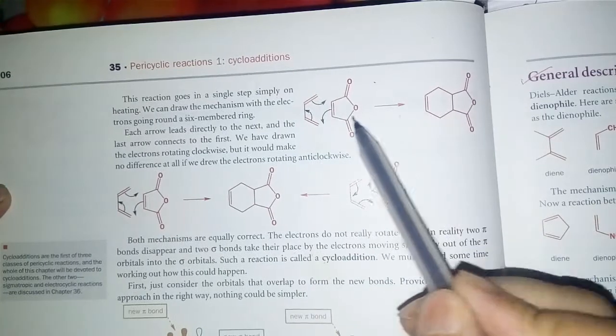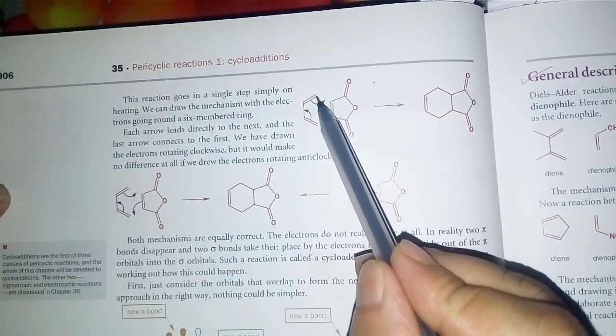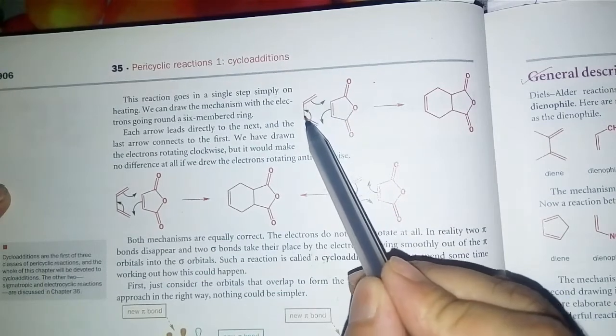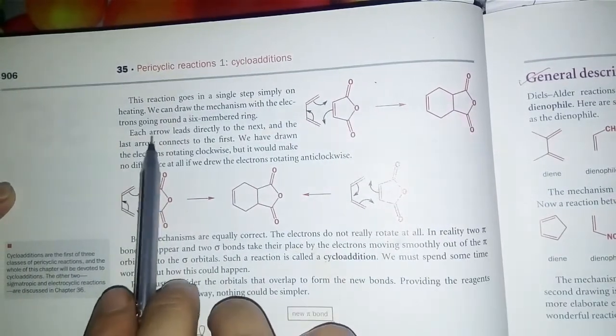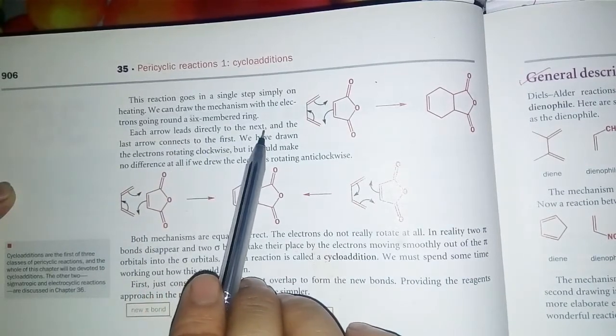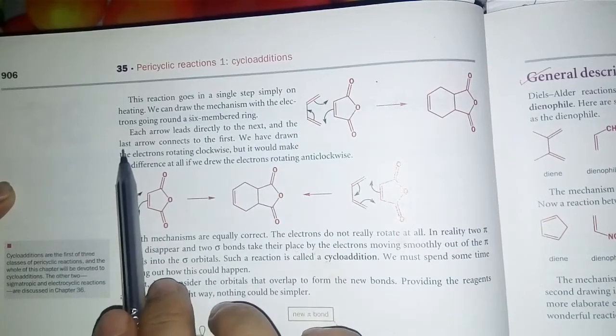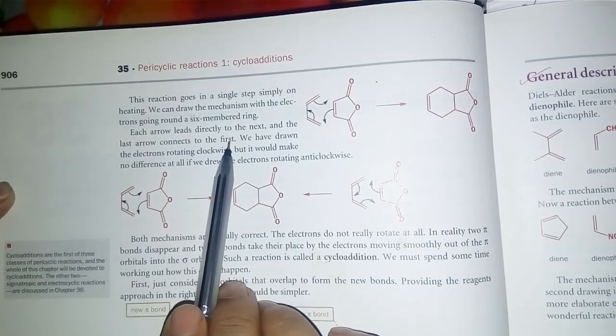Okay, a 6-member ring, like this electron going round. So this one is a 6-member ring. See, 1, 2, 3, 4, 5, 6, like this a 6-member ring will form. Each arrow leads directly to the next, and the last arrow connects to the first.